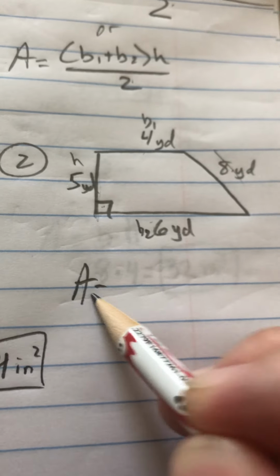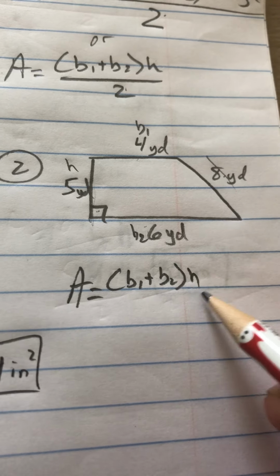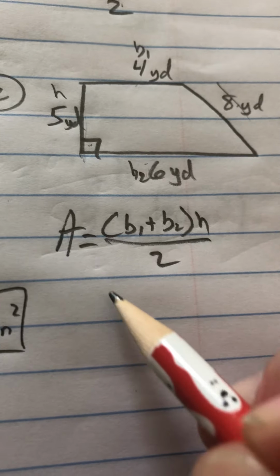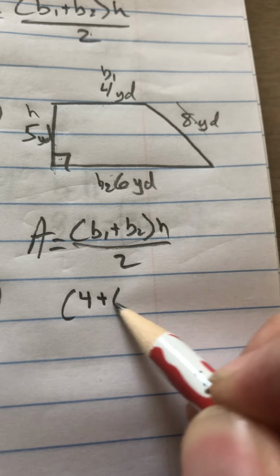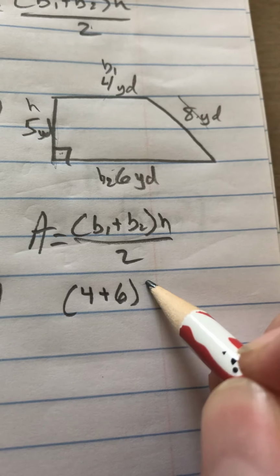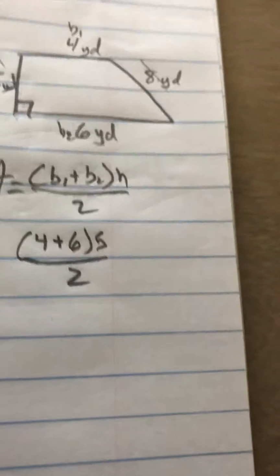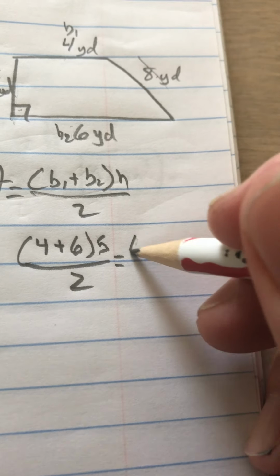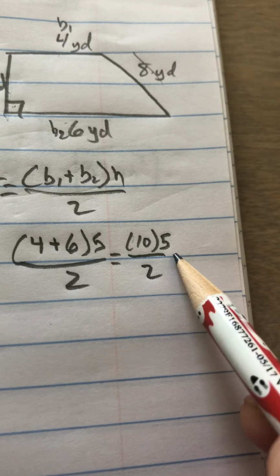So let's plug it into our formula. Base 1 plus base 2 times your height divided by 2. All right, base 1 is 4 plus base 2 is 6 times your height, which is 5, divided by 2. So you can use your calculator or your phone. 4 plus 6 is obviously 10 times 5 divided by 2.